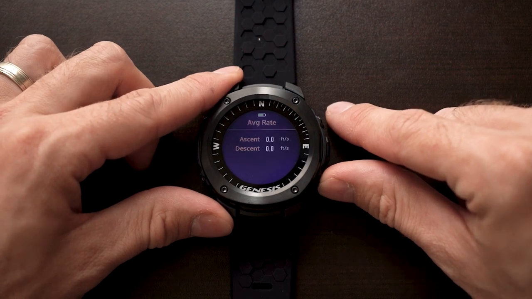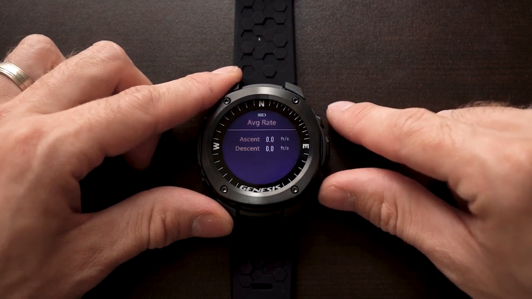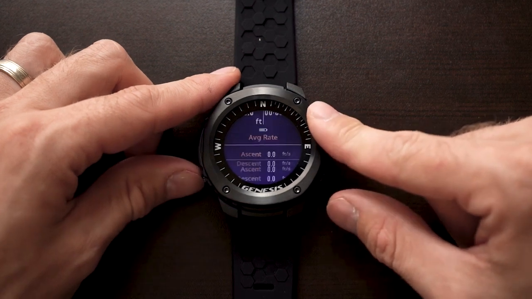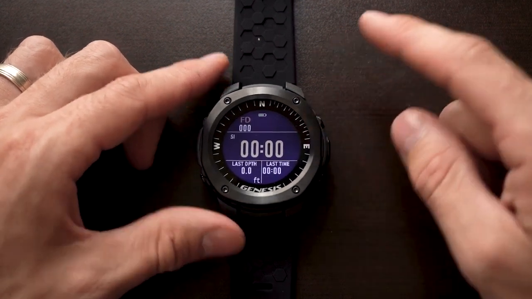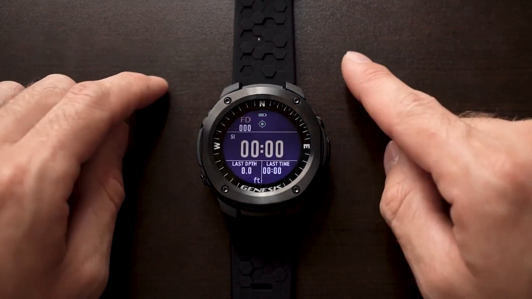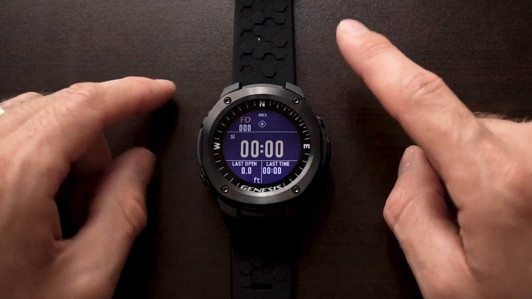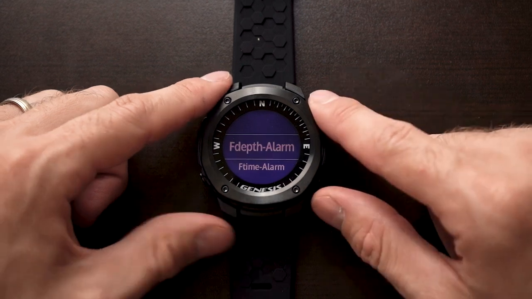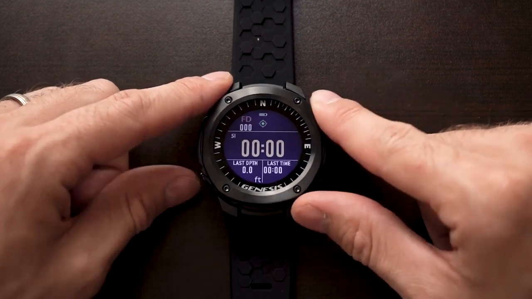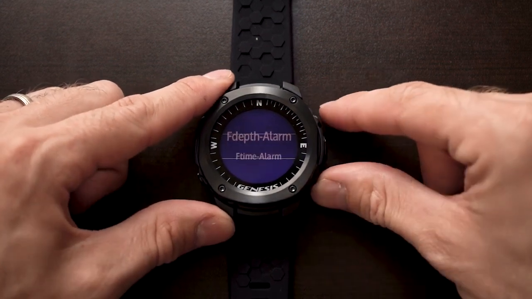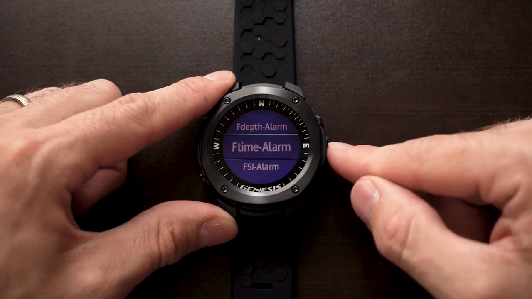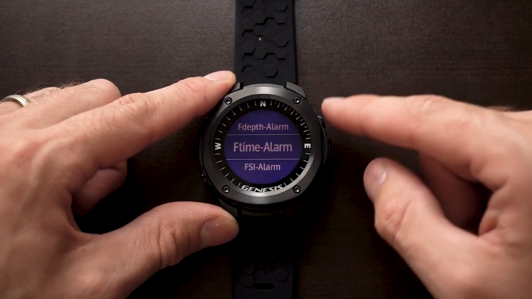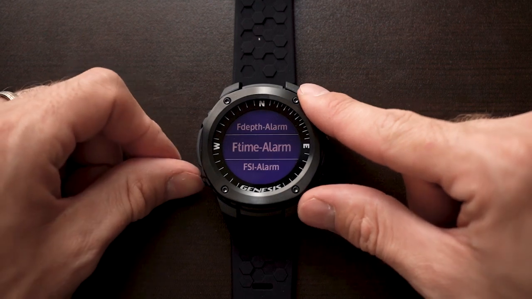Max rate and average rate as well by scrolling up and down. Back up. At any point in this pre-dive section, whether you're in the scuba or the free dive, if you press the top right button, that will bring you into the settings of that particular mode. In this case, free diving will allow us to change up and down. We can change the alarms for depth and for max time that we would like.